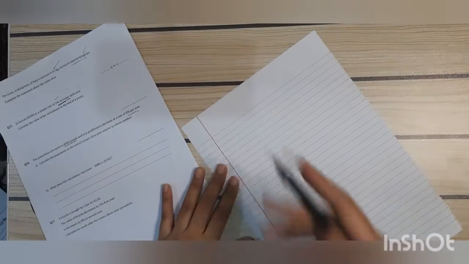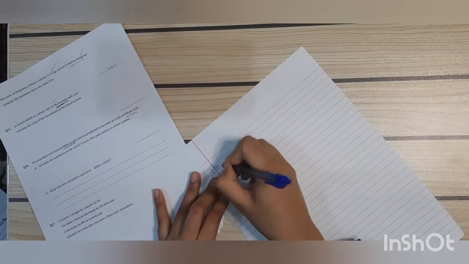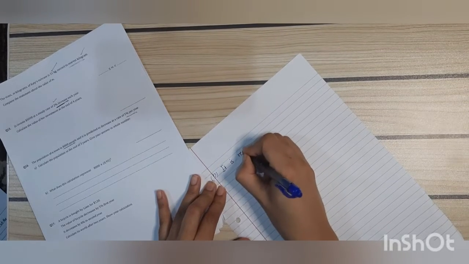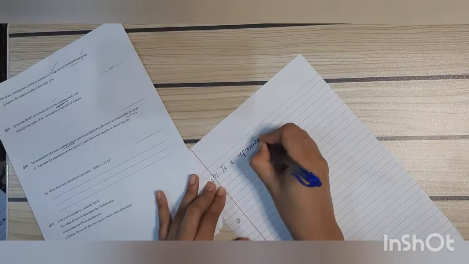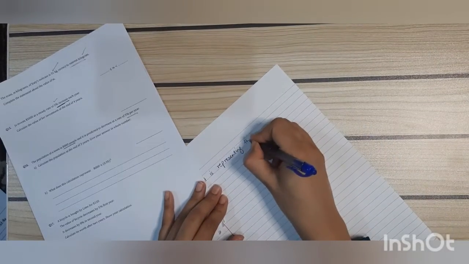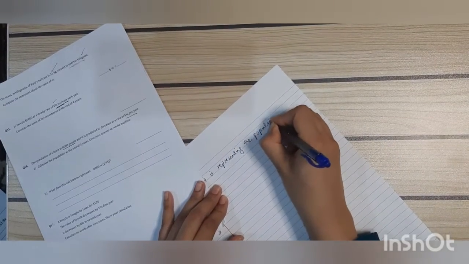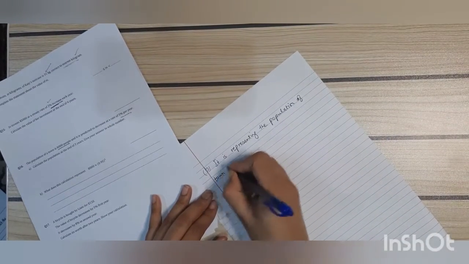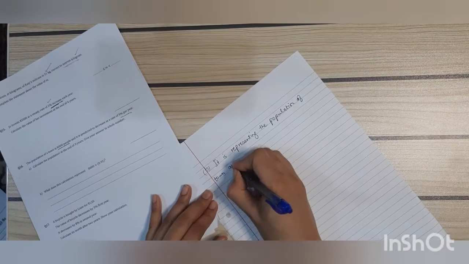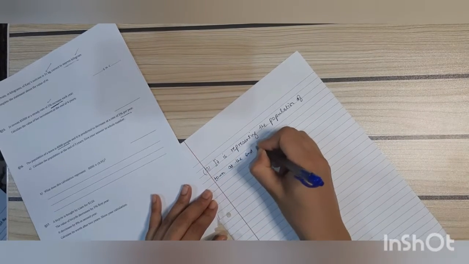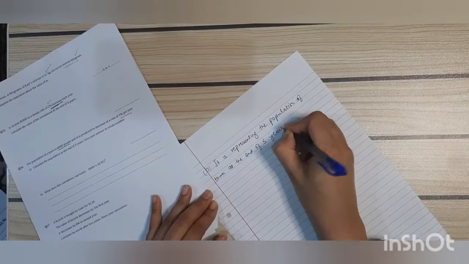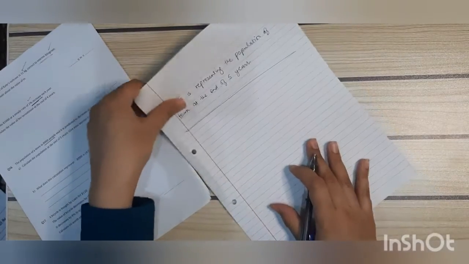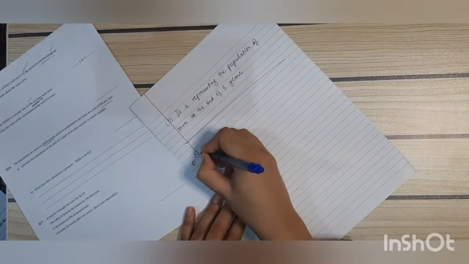The answer of question 16 part B is, it is representing the population of the town at the end of 5 years. Question number 16 done. Now question number 17.